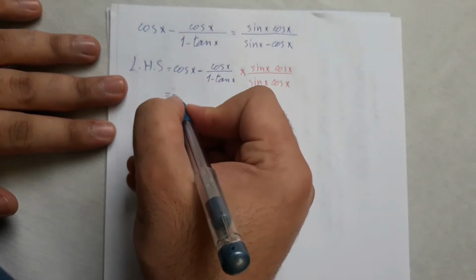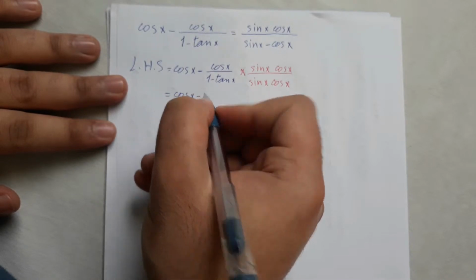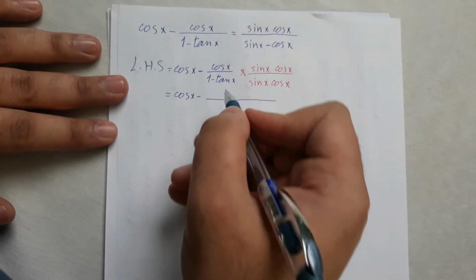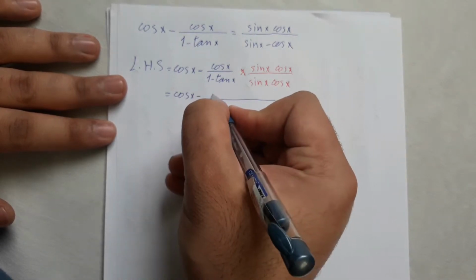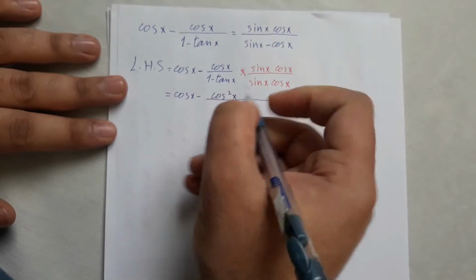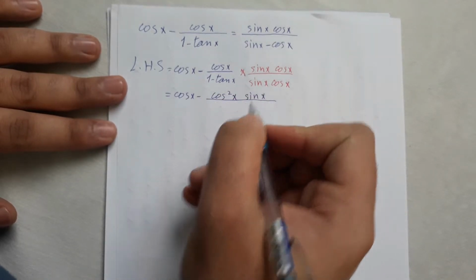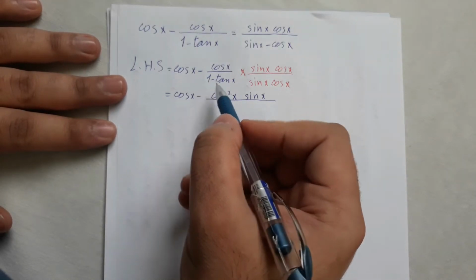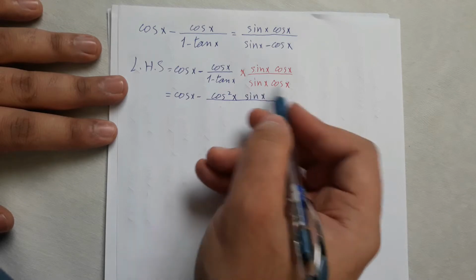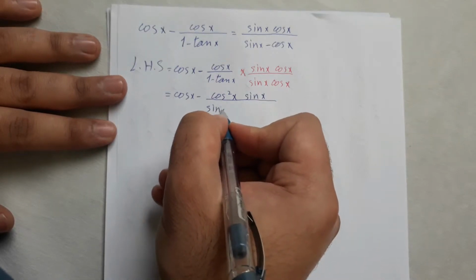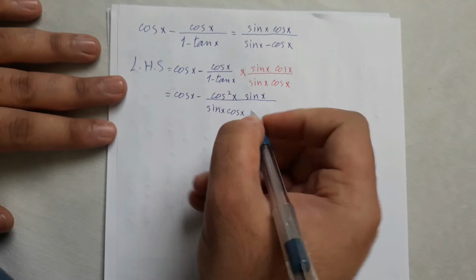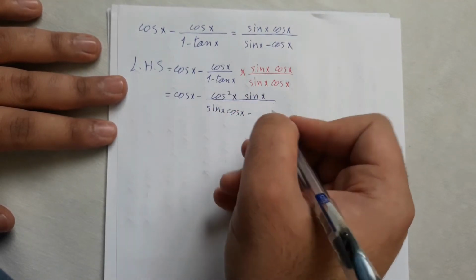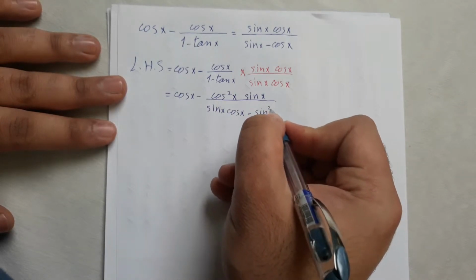So we get cosine x minus cosine x multiplied by sine x cosine x is cosine squared x sine x. In the denominator, 1 multiplied by anything, this anything doesn't change. So sine x cosine x minus tan multiplied by sine x cosine x is sine squared x.